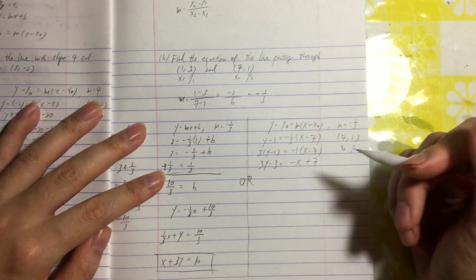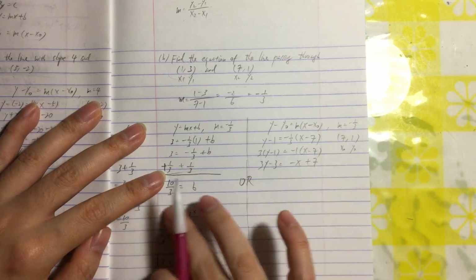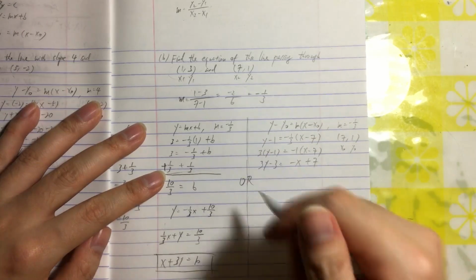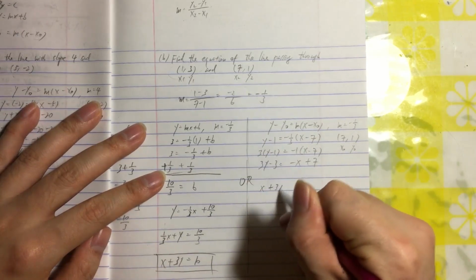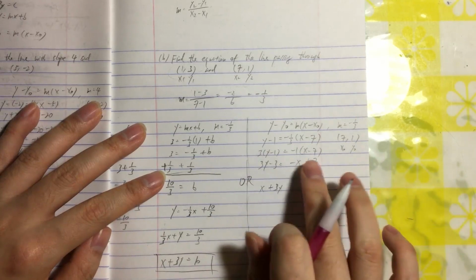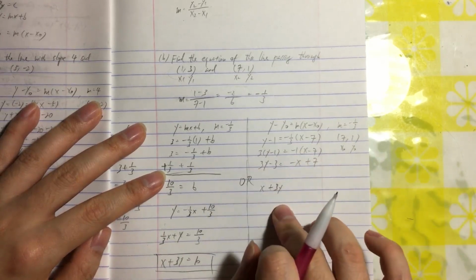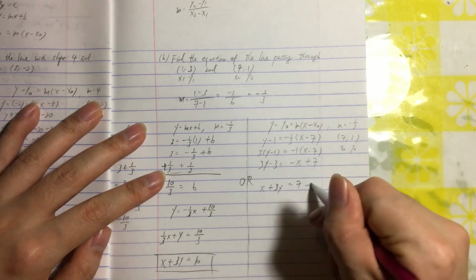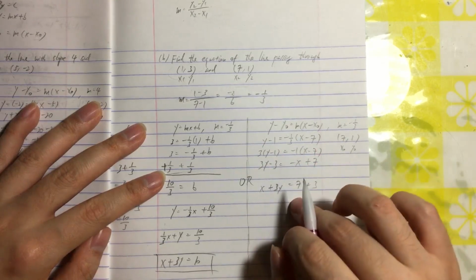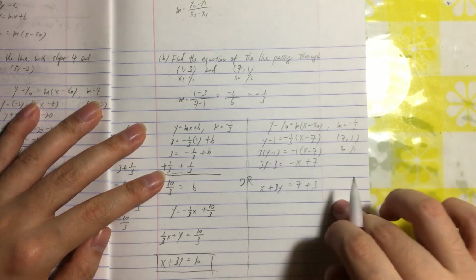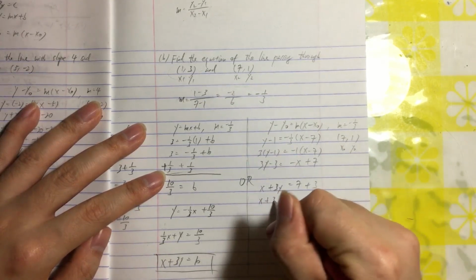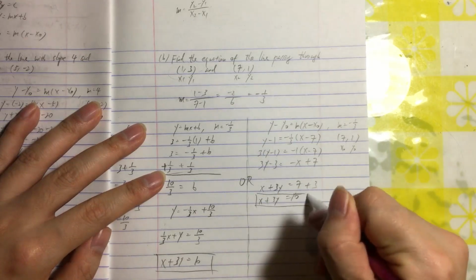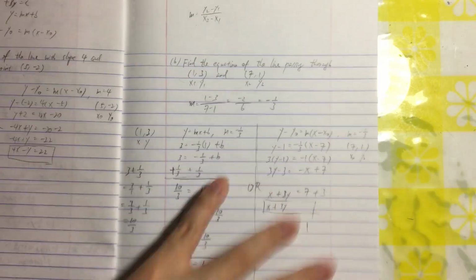Then for the answer in the standard form, try to move x and y to the left side, numbers to the right side. If I move negative x over, it becomes positive x plus 3y. 3y stays the same. Number 7 stays on the right side. If I move negative 3 over, it becomes positive 3. And then 7 plus 3 is 10. That's the answer in the standard form.